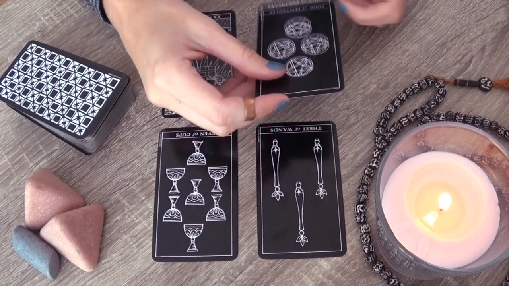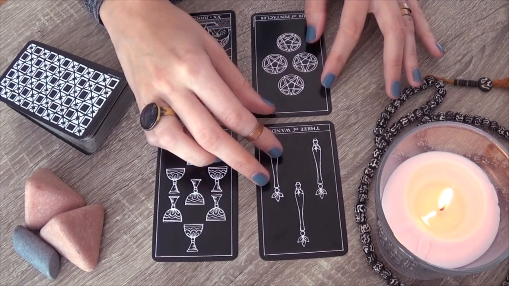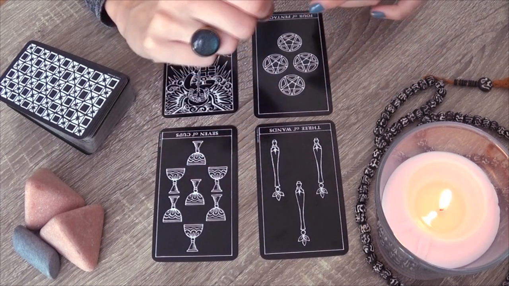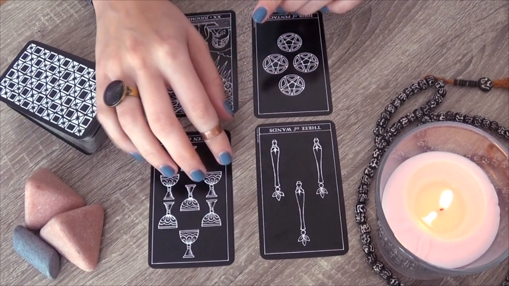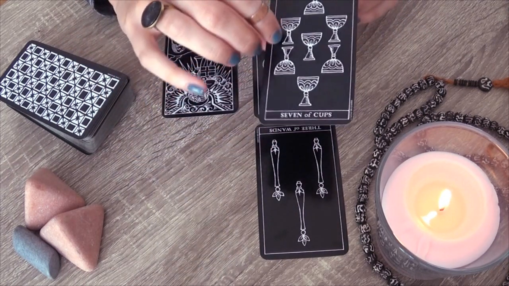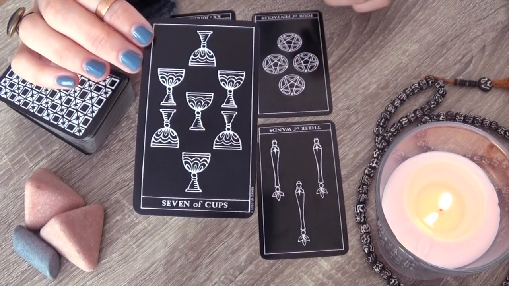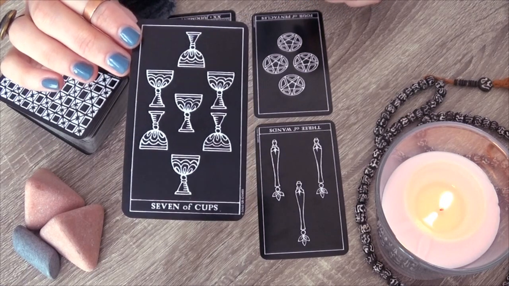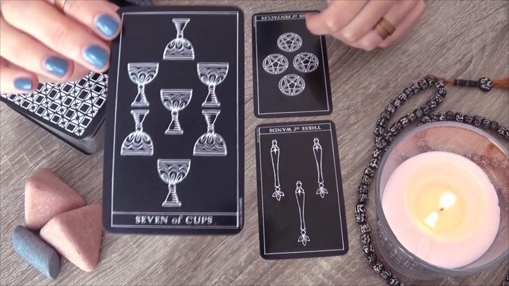So we're seeing a little bit of a disharmony here. Now, what is something that this person does not know about themselves, and it is at the same time quite clear to other people? The Seven of Cups.